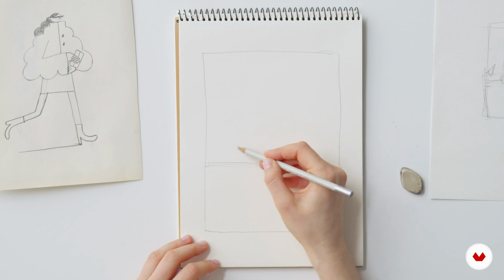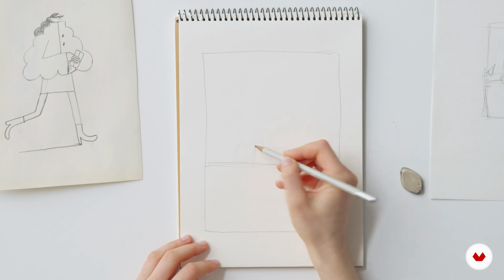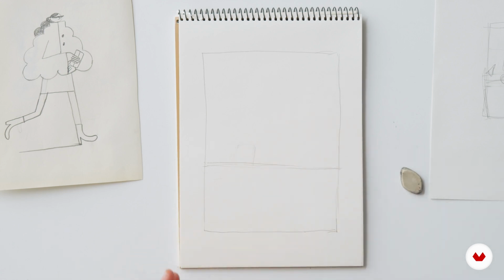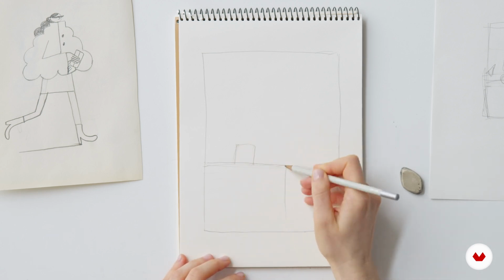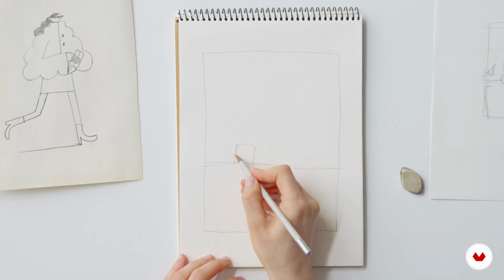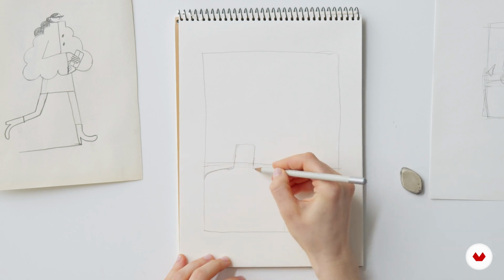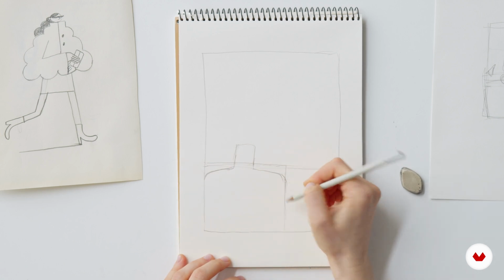So the head will be somewhere here. I will draw it in kind of rectangular shape too. I will soften the shoulder a little bit because I want him to look just like a robot.